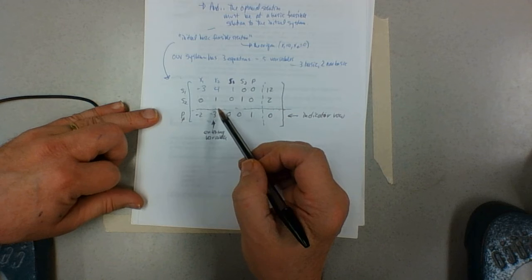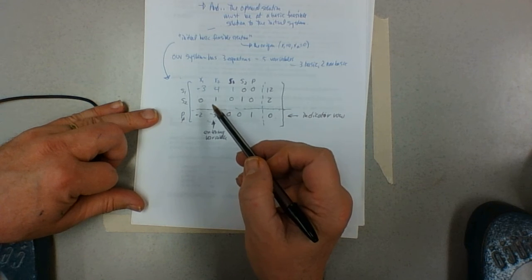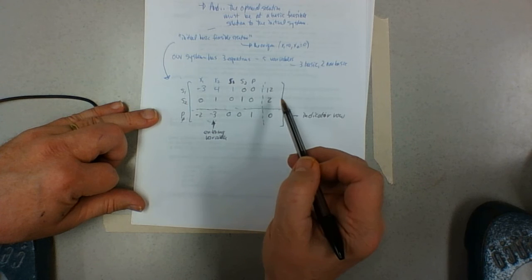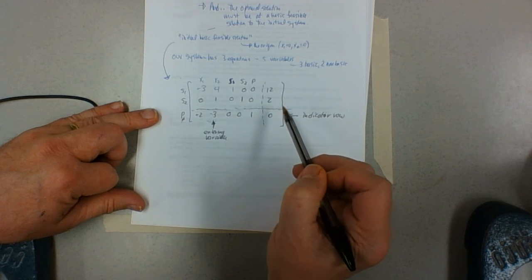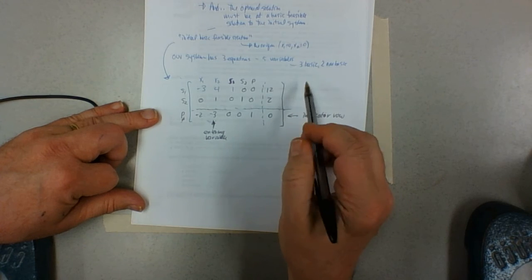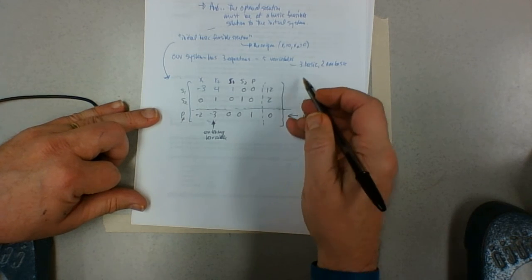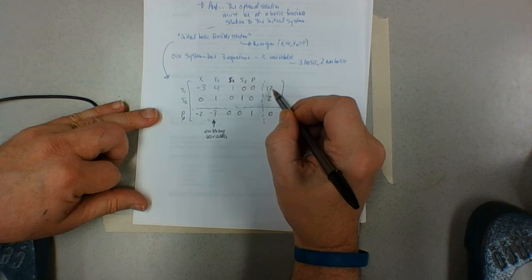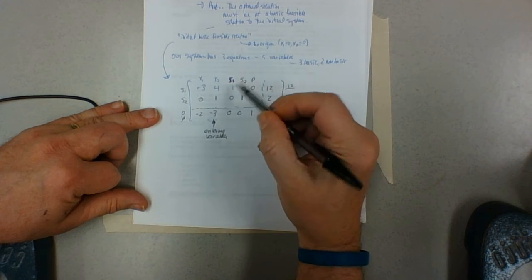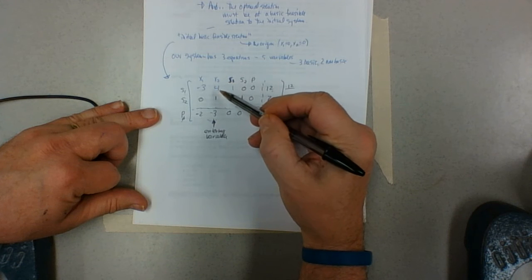Now what I do next allows me to find the pivot element by going in the direction where I can add the most at the least amount of unit cost, maybe is a way to say it. The way that we find that is we take the number that's over here on the right-hand side, and we divide it by the number that's in the pivot column.